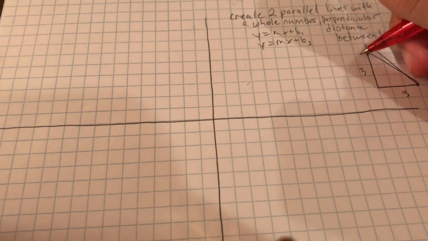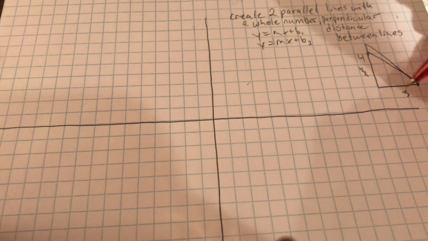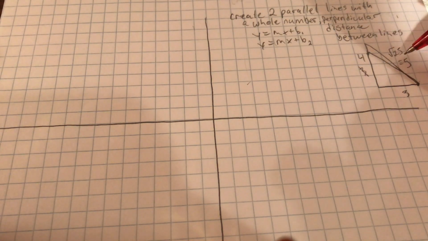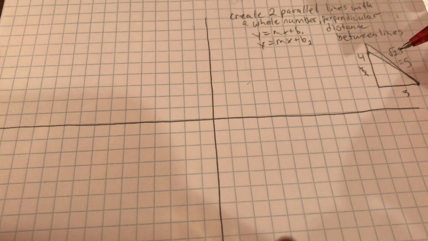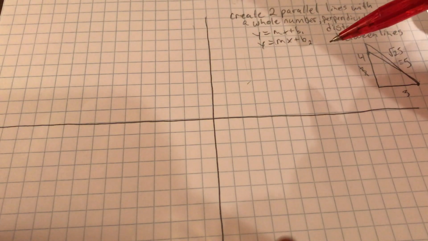So a Pythagorean triple here is 3, 4, 5. 4 squared is 16, 3 squared is 9, 9 plus 16 is 25. The square root of 25 equals 5. So I want to create something like that. I gave you guys options to create other Pythagorean triples besides this one, but I'm going to use this one for simplicity.